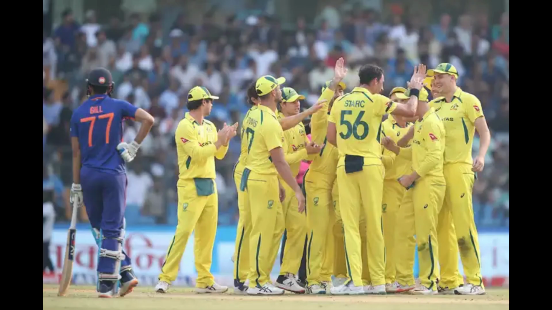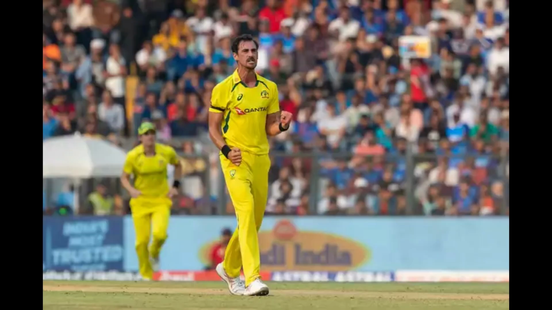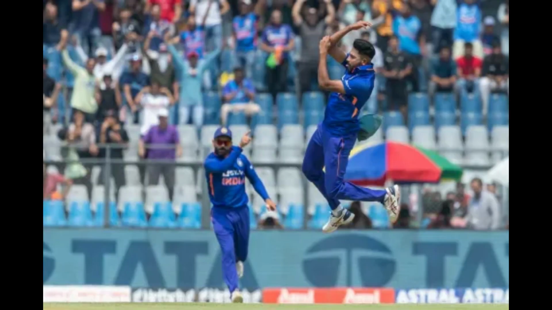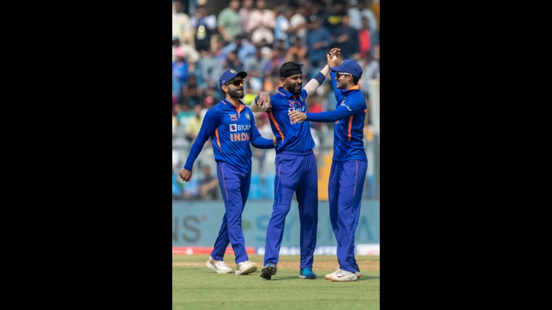6.1. Stark to Rahul, 4, 144.9 km per hour. That's an eye-pleasing stroke from Rahul. Pitched up ball. 8.5. Stark to Shubman Gill, 4, 144.8 km per hour, full and angled across. Gill drives away from his body. 9.6. Abbott to Rahul, 4, 131.4 km per hour, goes after this one and gets 4. Short of length ball wide of off.